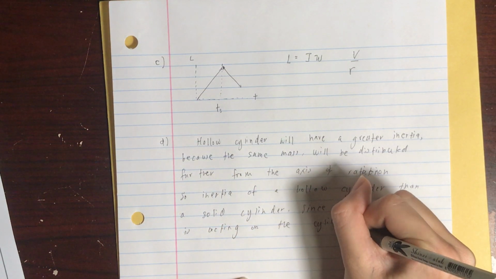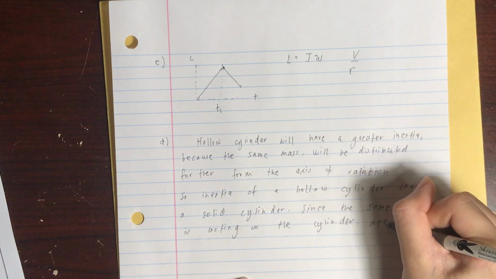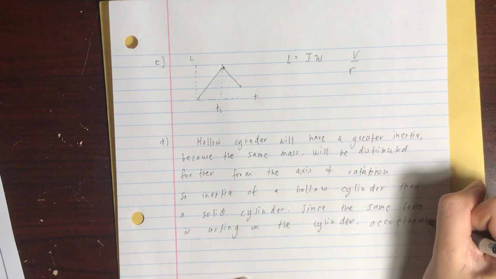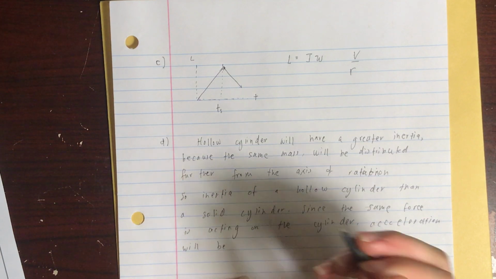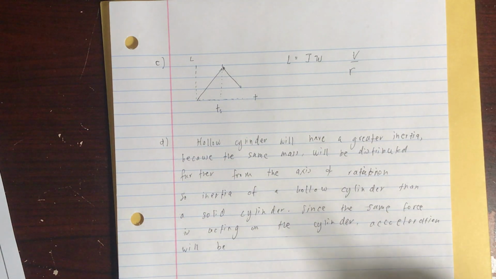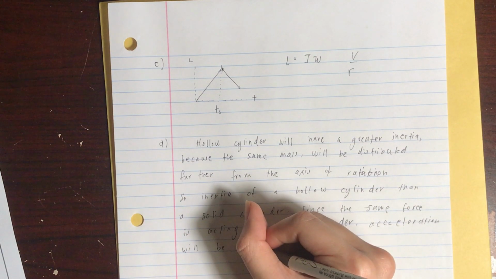With the hollow cylinder, the acceleration of the system will be less because the same force has to act on a greater inertia, which means there will be more resistance, so it won't accelerate as fast.